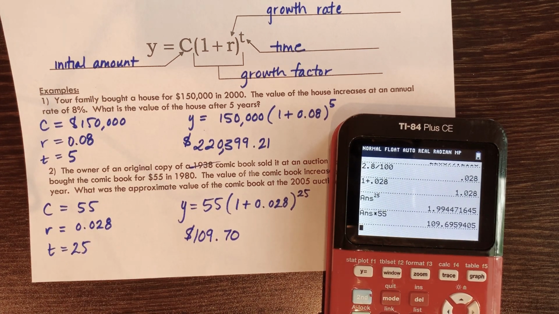So $109.70. Now again, 2.8%, very, very small, but 25 years have gone by. So it probably should be worth a lot more, right? Maybe about double. Let's try one more growth problem and then we'll move on to decay.